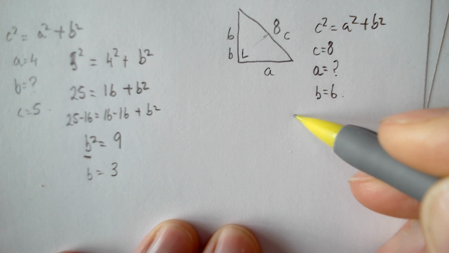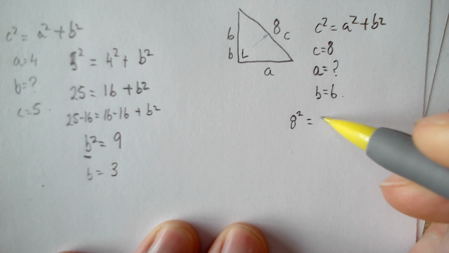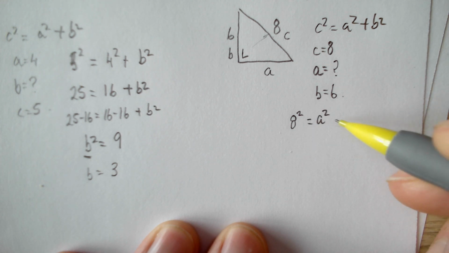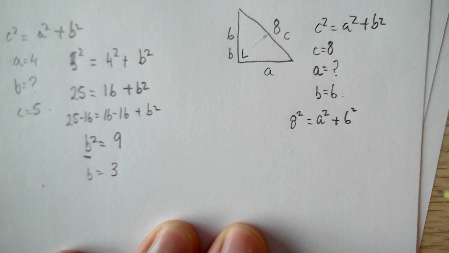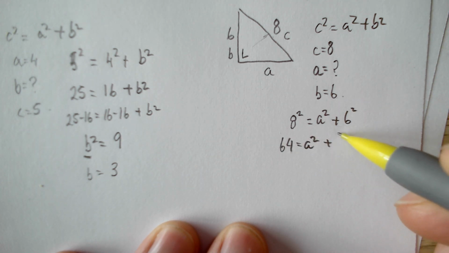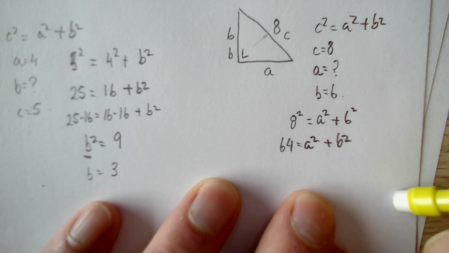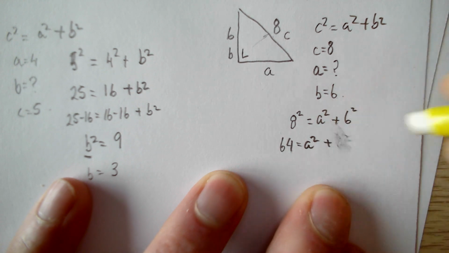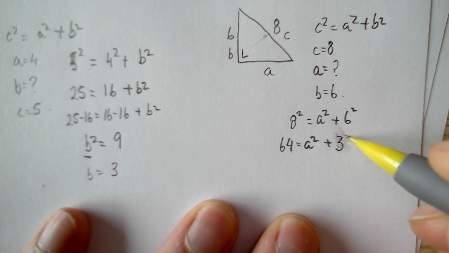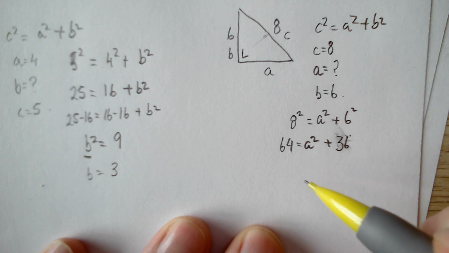So now we can say that 8 squared is equal to, well, we'll just call it A squared for the time being, plus 6 squared. So that means that 64 is equal to A squared plus 6 squared, sorry. 64 minus 36 is 28.